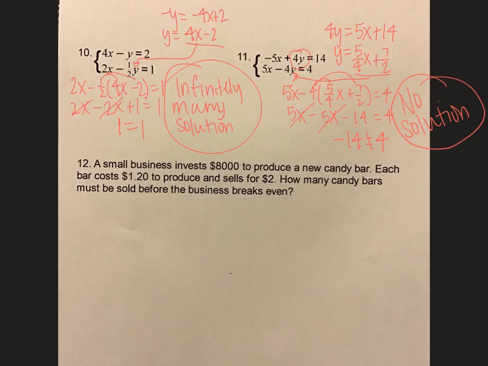When we look at number 12, a small business invests $8,000 to produce a new candy bar. Each bar costs $1.20 to produce and sells for $2. How many candy bars must be sold before the business breaks even? Okay, so this is known as a cost revenue problem. So your cost is how much per bar times the number of bars plus your initial cost.